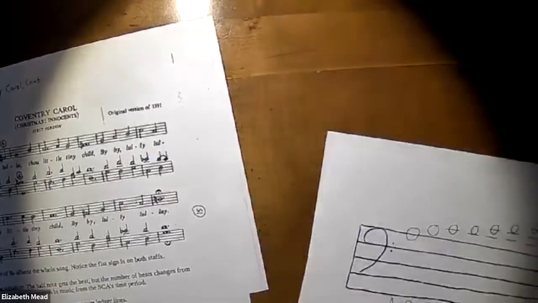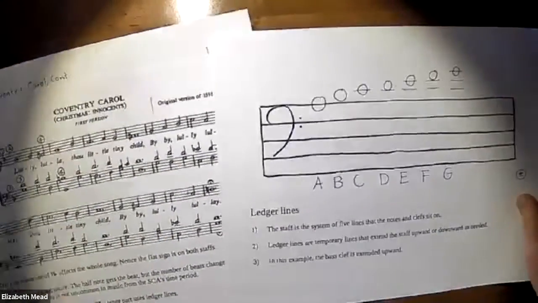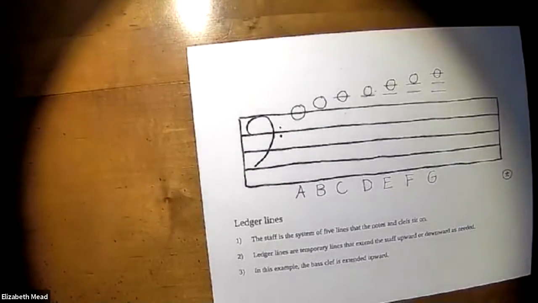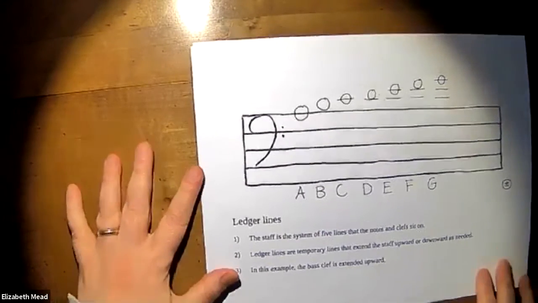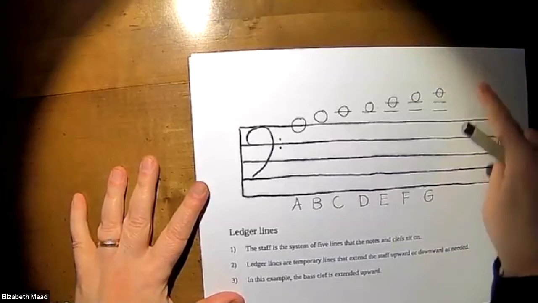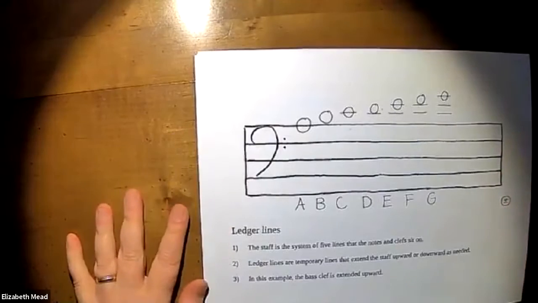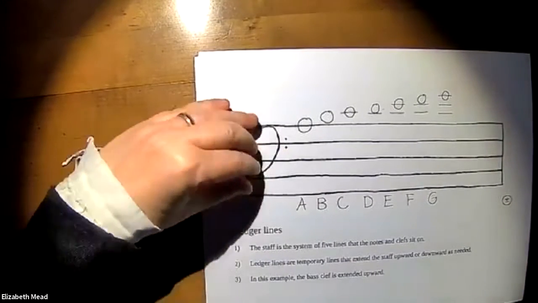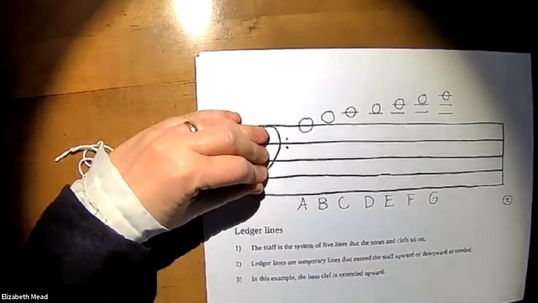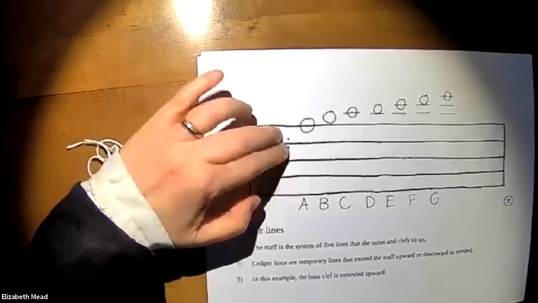The other thing we need before we do our next musical example, ledger lines. Sometimes we need to go above or below our staff. So the staff is the symbol of 5 lines that the notes and the clefs sit on.